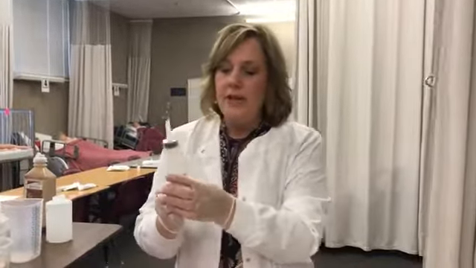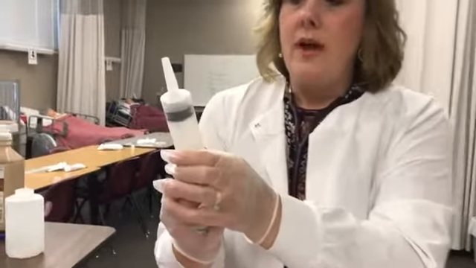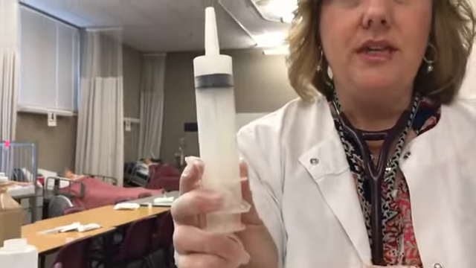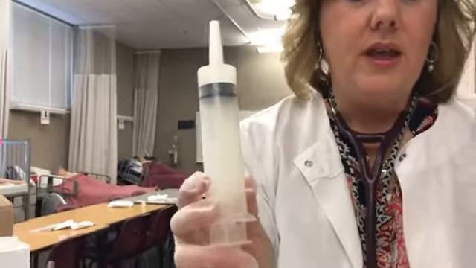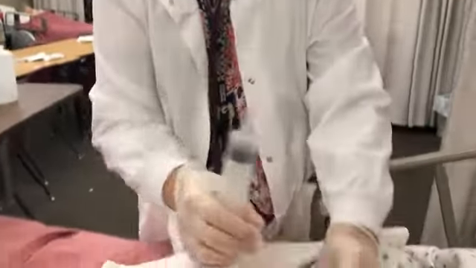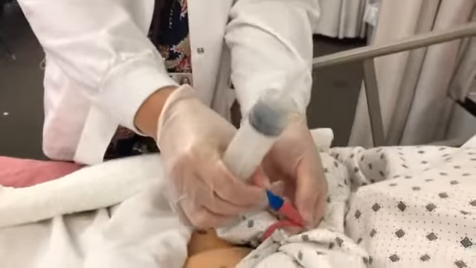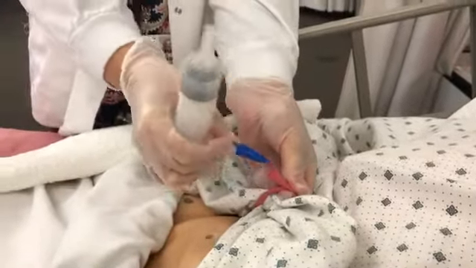Okay, I do hear active bowel sounds. So now what I'll do is check for placement. When you check for placement, I'm going to draw up about 10 cc's of air. You can draw up 10 to 30 cc's of air. And then I'm going to attach it to the client's peg. Now I'm going to clamp this off because I don't want any extra air to come into the site.